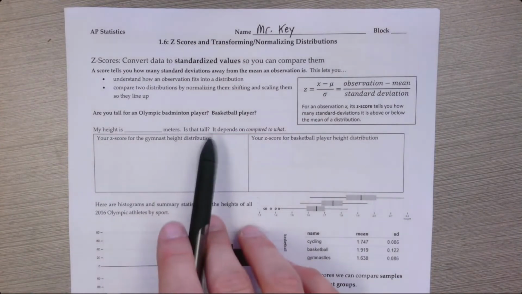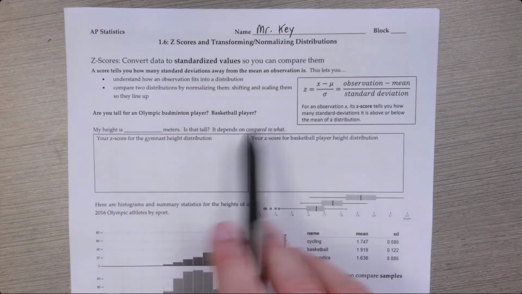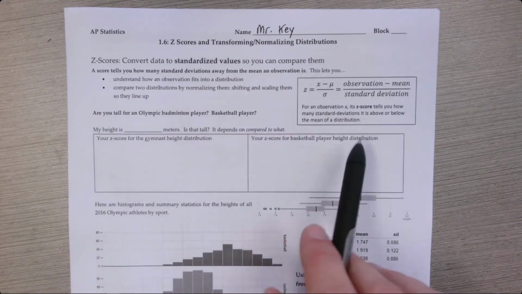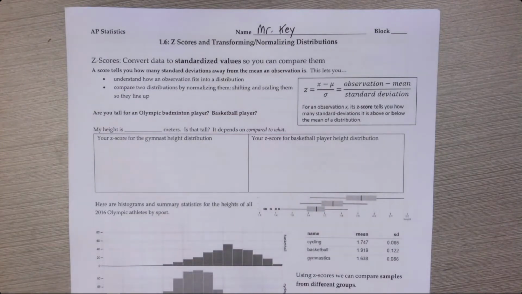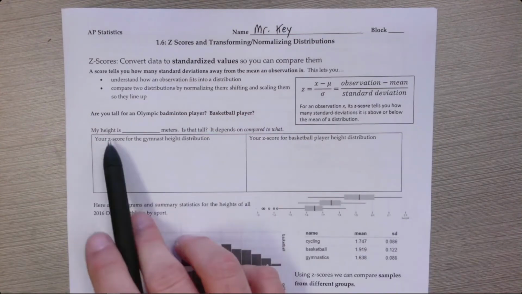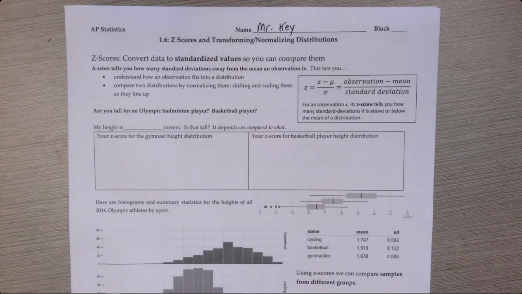A z-score is a way of taking a measurement and standardizing it so that you can compare it to a distribution, or so that you can compare two measurements in different distributions. So let's see what I mean here. My height in meters, I don't know. You should write your own height in meters here. Let me show you how I'm going to do it.